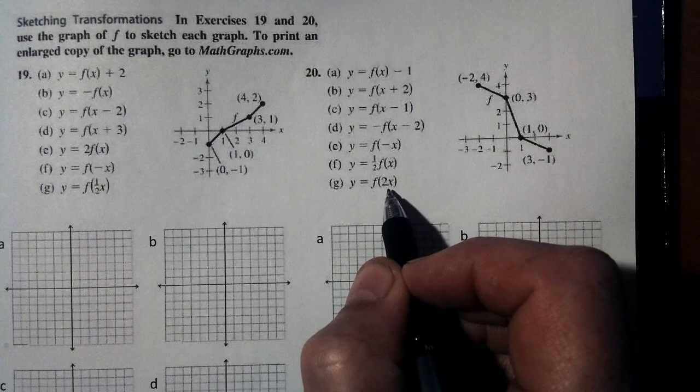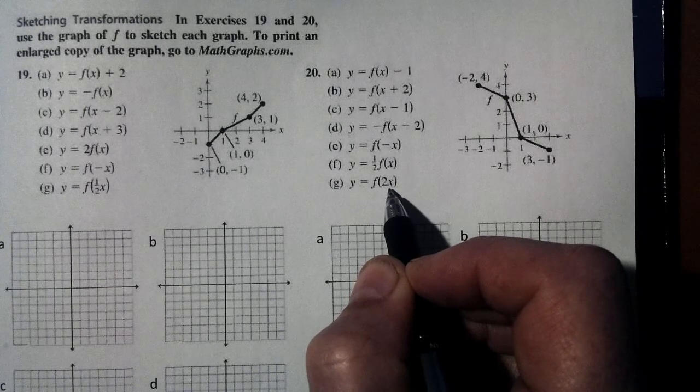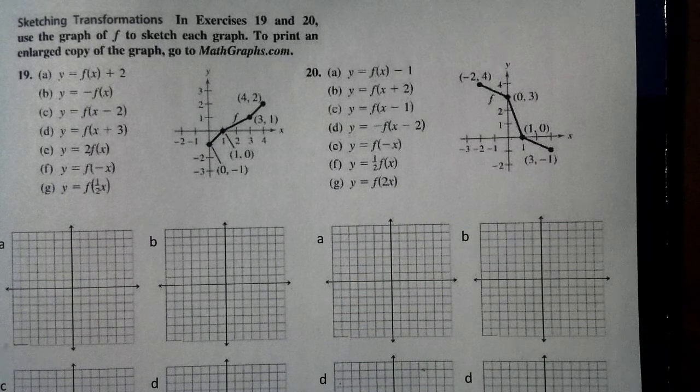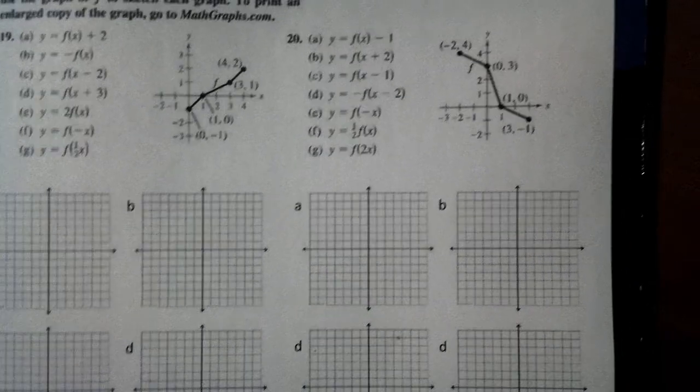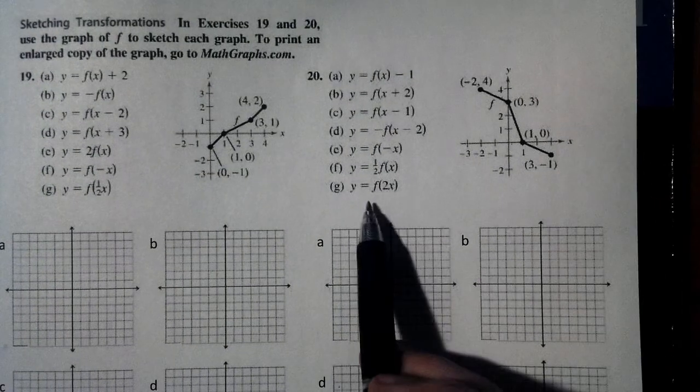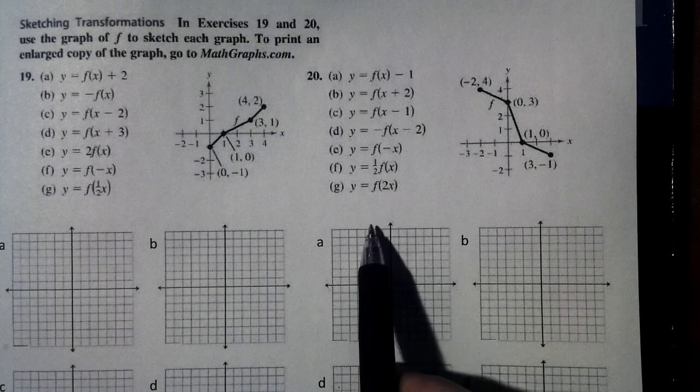Pre-function multiplier, these ones are sneaky. We'll really specialize in that one when we get to it. So let's take a look at what's happening here. We are just supposed to redraw these, and I will do that.